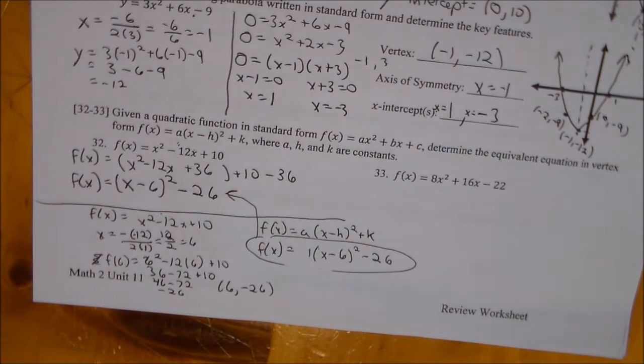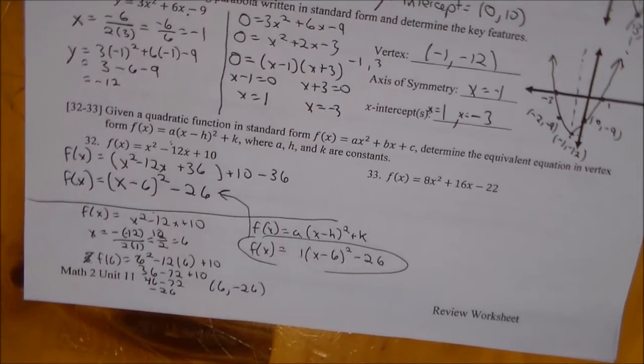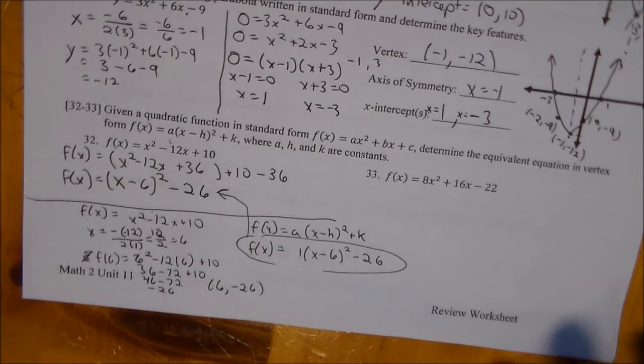So if you're good with completing the square, that is another application to get to vertex form, but you also have the option of saying, hey, if I'm in standard form and I want a vertex, I can find that and plug it back into vertex form. Just a different way to get to it.